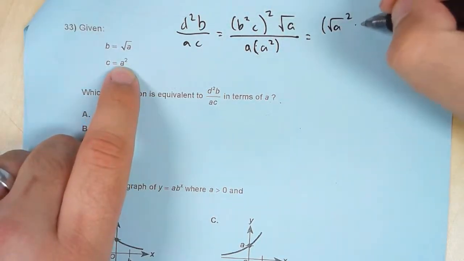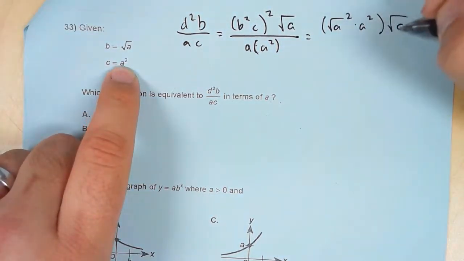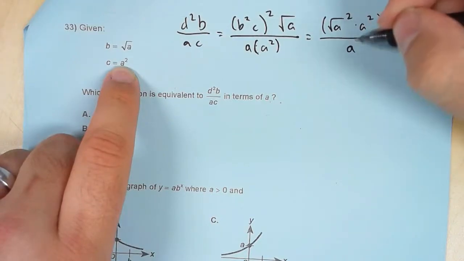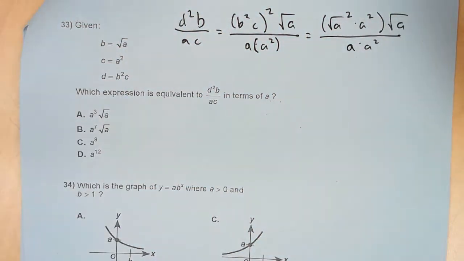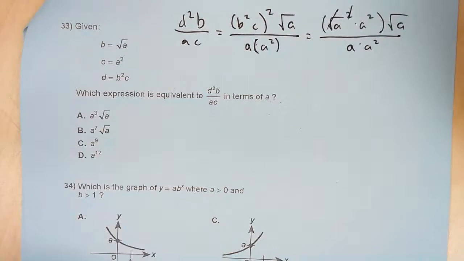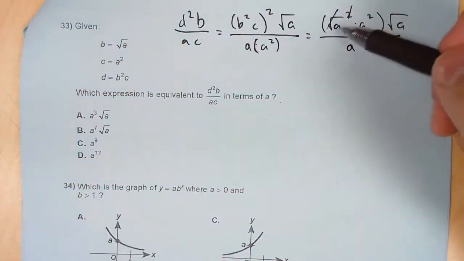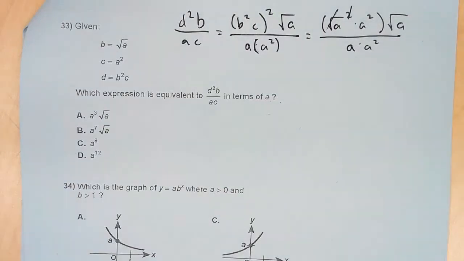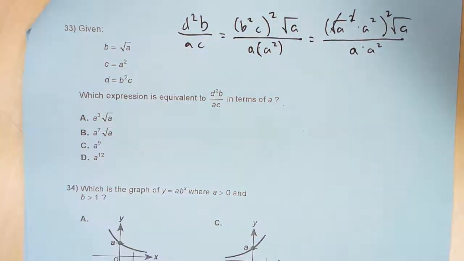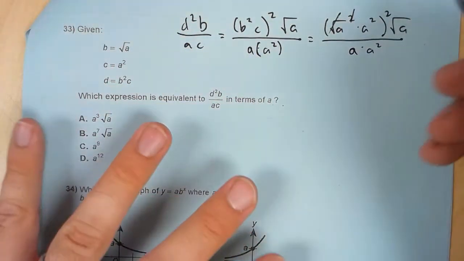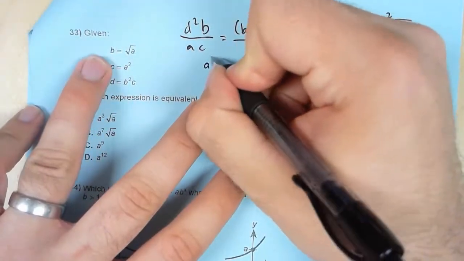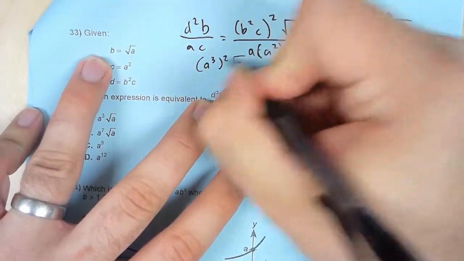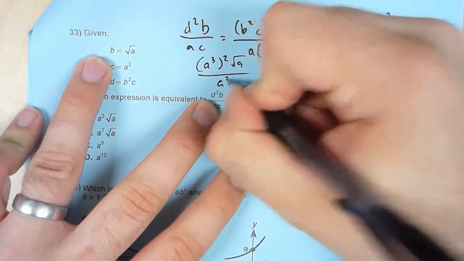C is A squared times the square root of A on the outside over A times A squared. So the squared and the square root will cancel. So we're left with A times A squared, square roots of A. Oh, and don't forget the square right here. So let's do the stuff on the inside first. So I'm going to have A times A squared is going to be A to the third, all that squared, square root on the outside, and then A to the third on the bottom.